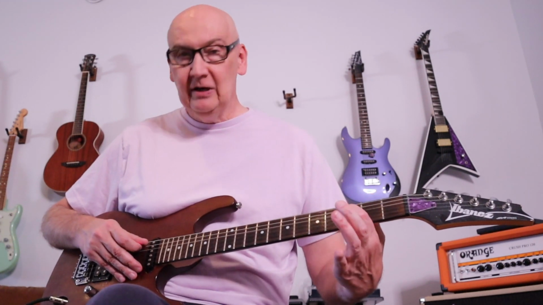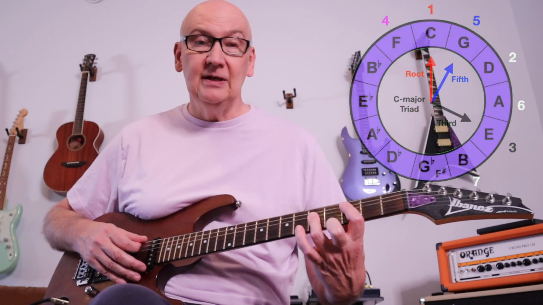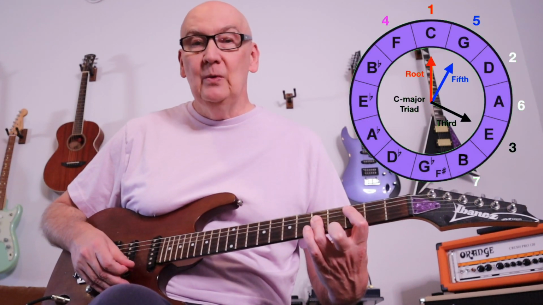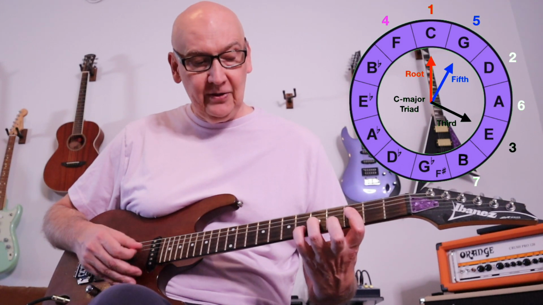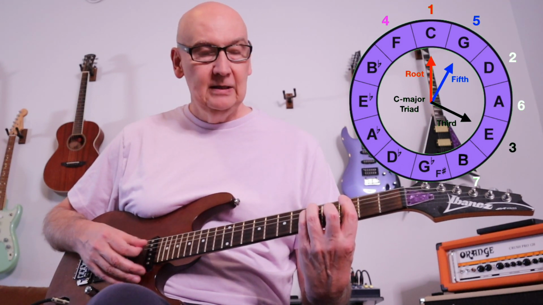What's so cool about this is that it really shows us something important, an important relationship, and that is that we have our first, fourth, and fifth stacked right on top of each other when we're in standard tuning. And we know that we can have a root, or the root chord, a C. We can easily go to a fourth, and we can have our G chord above that as our fifth.